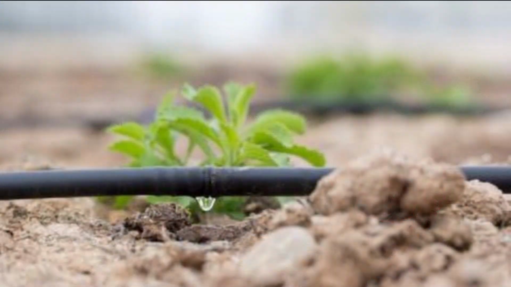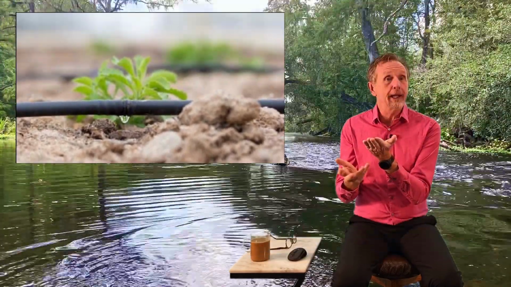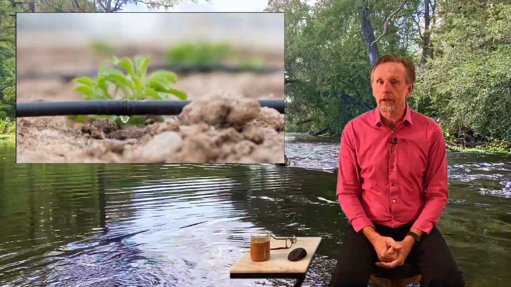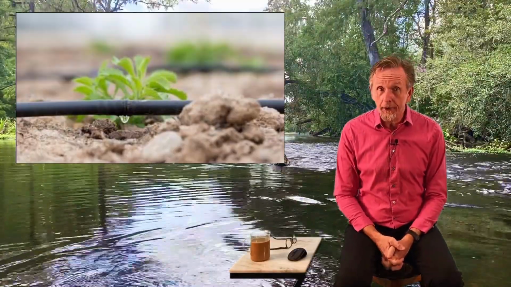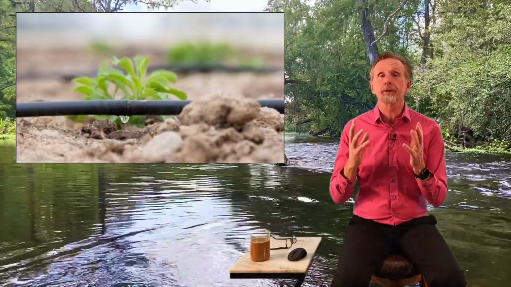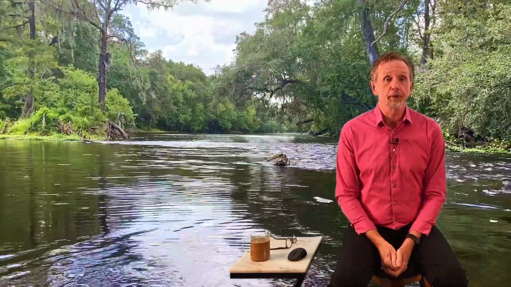This is where you have something down right on the ground or even under the ground, and water just slowly drips out into the soil. Very little of that is evaporated. So we have some good techniques to cut down on the water evaporation, so it's much more conservative, but it is expensive.